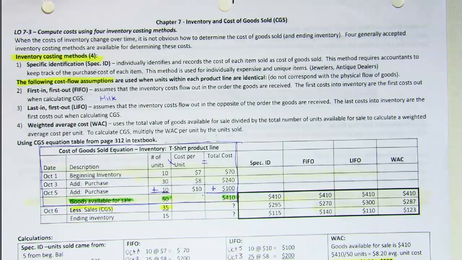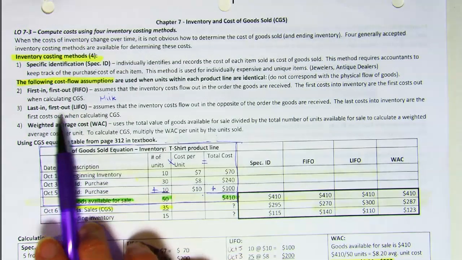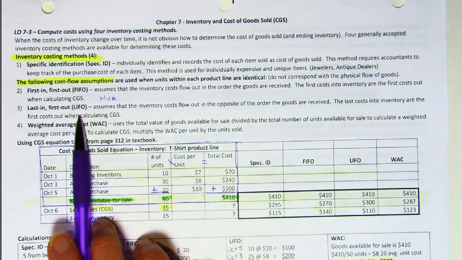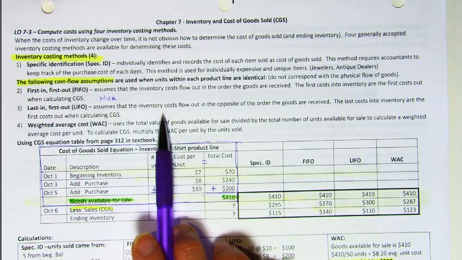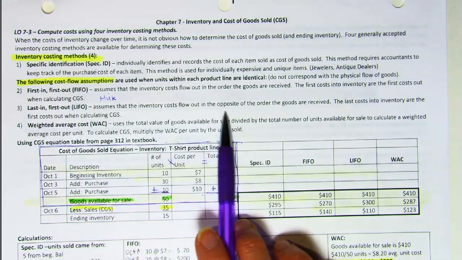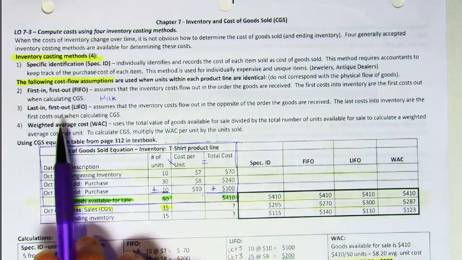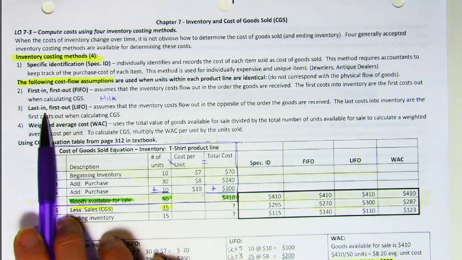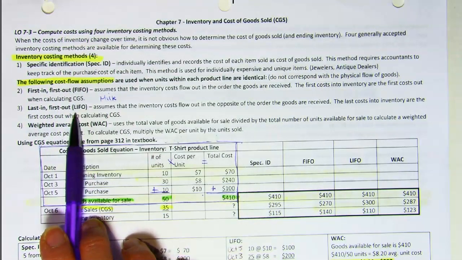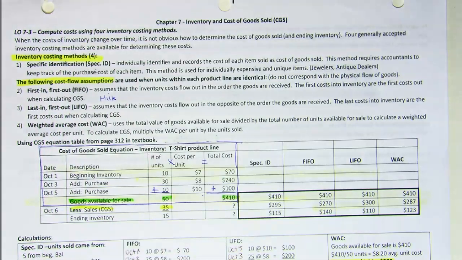The second option for us is the last in, first out method. And this method doesn't seem to make sense. It assumes that the inventory costs flow out in the opposite of the order they're received. The last items that you bought are the first that are sold, which seems impossible.